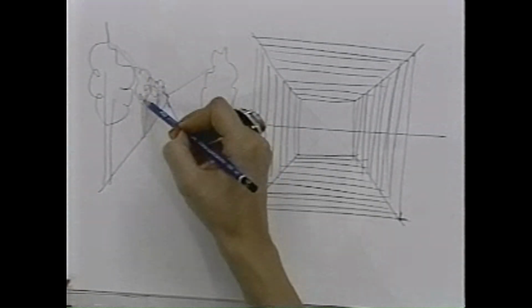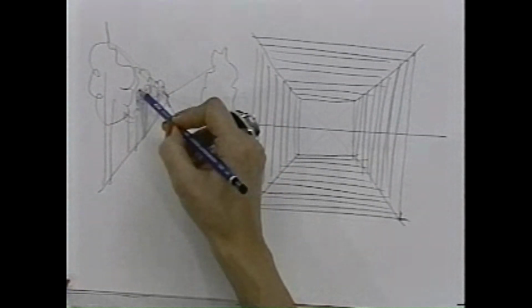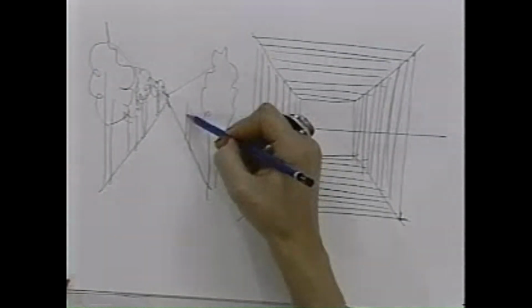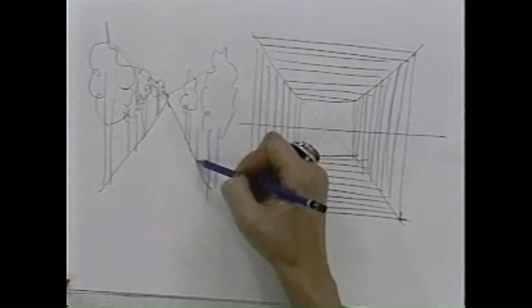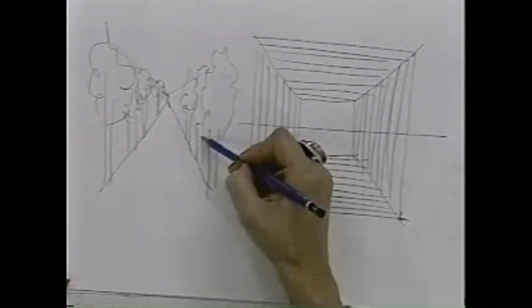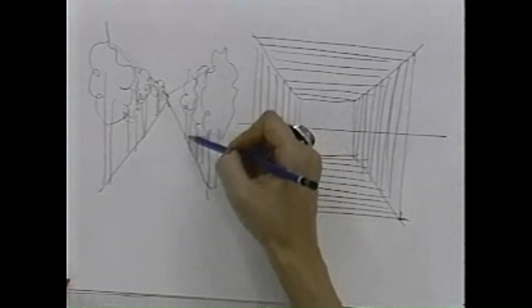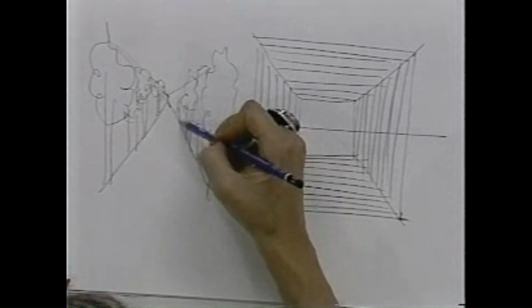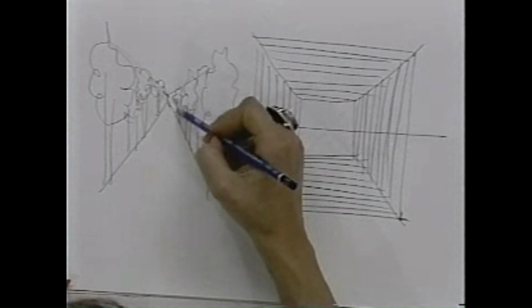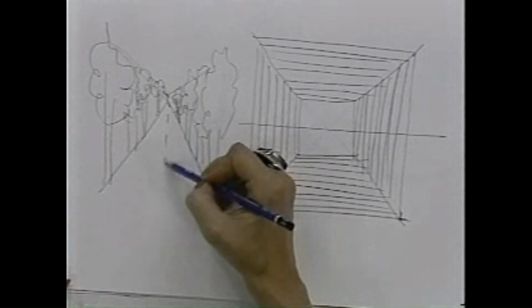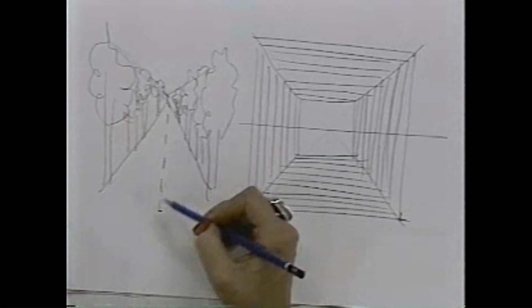Did you realize that this was your first picture to understand something about depth and distance? Close to you, big, far away, little. Did you also realize that you were standing right in the middle of the road?